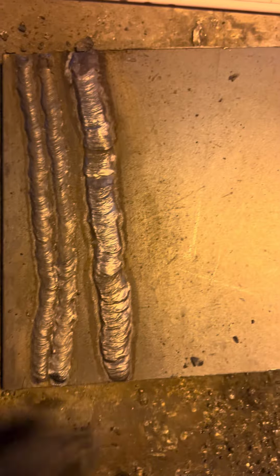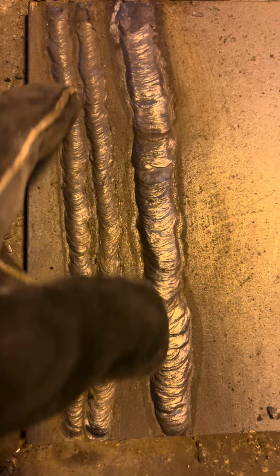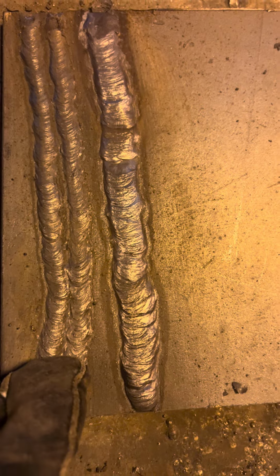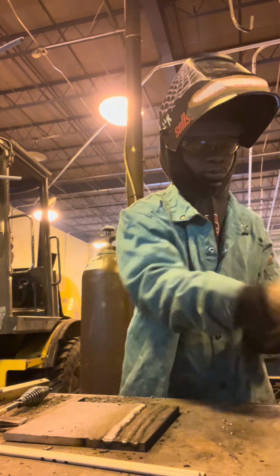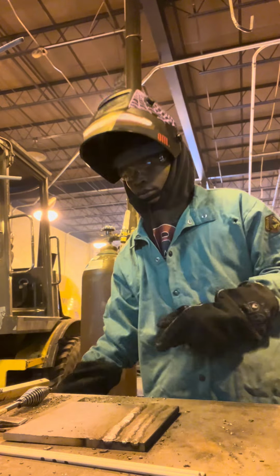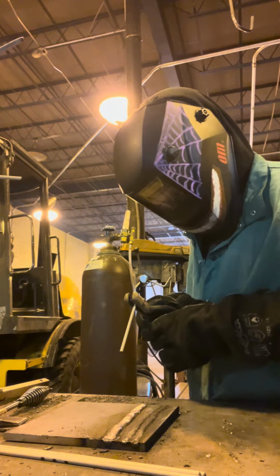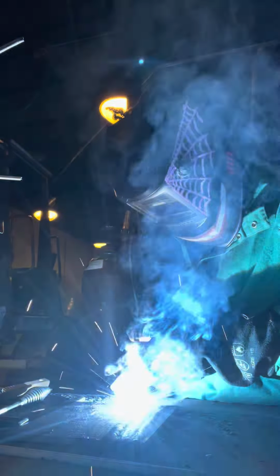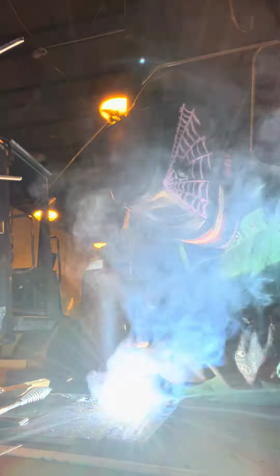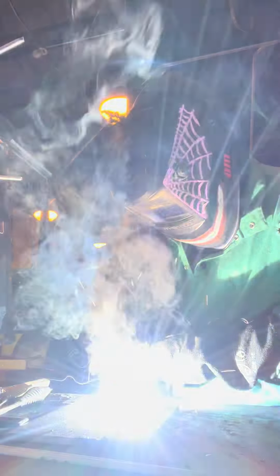Alright, y'all look at this. Y'all see how wide it is compared to these two right here? The first two, too fast. This one, too slow, right? I'm gonna run one more too slow, and then I'm gonna run a proper one with a proper travel speed, and you guys gonna see the difference. See how I got stuck, going too slow, staying too long in the puddle.